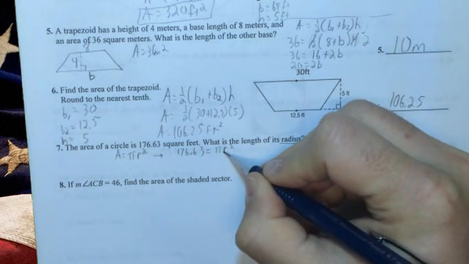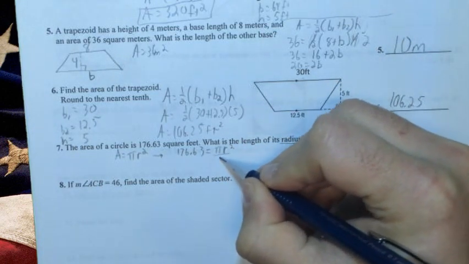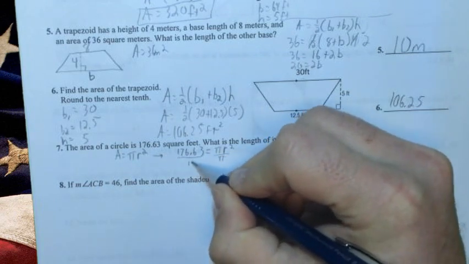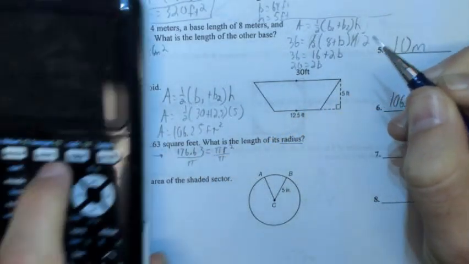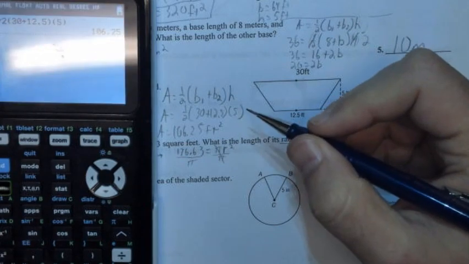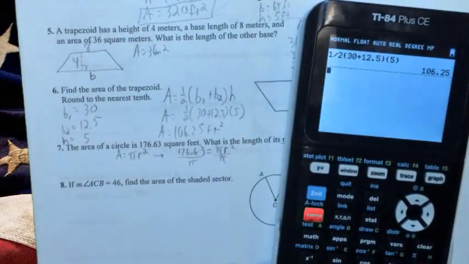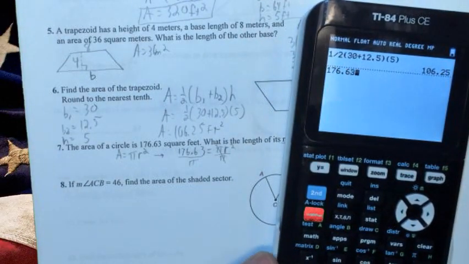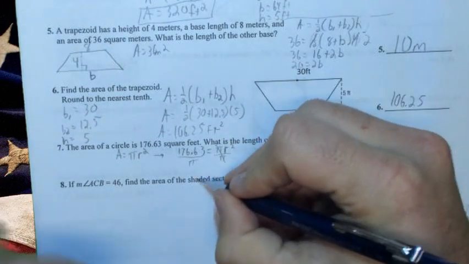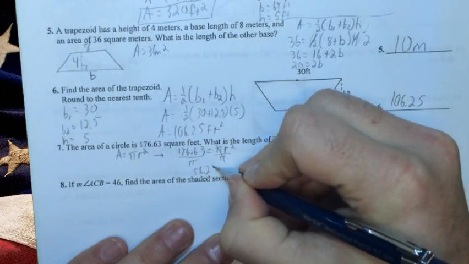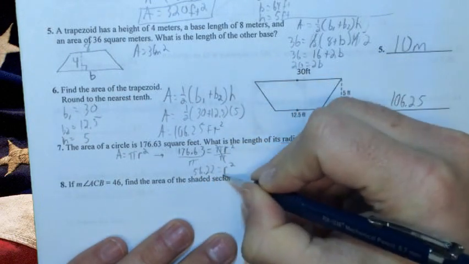Now I'm trying to solve for r, so my first step here is dividing both sides by pi. Those are going to cancel out, and that gives me 176.63 divided by pi is 56.22. 56.22 equals r squared.